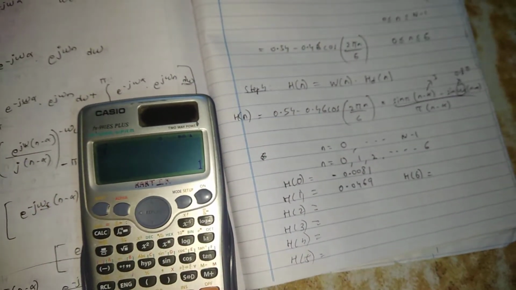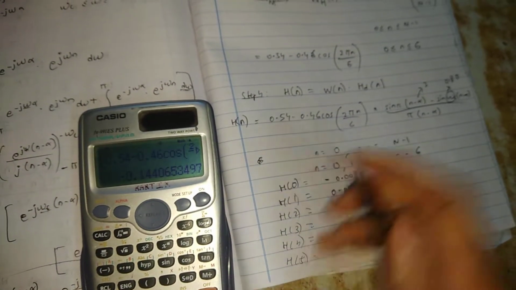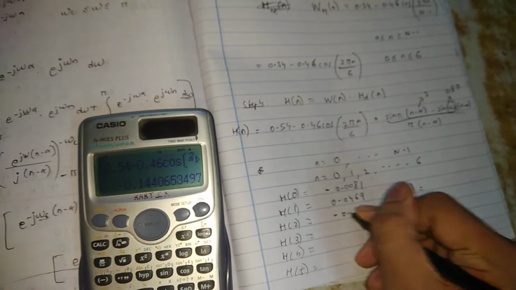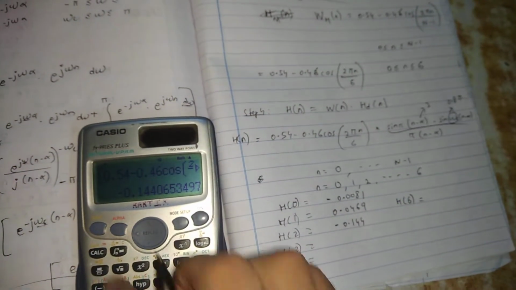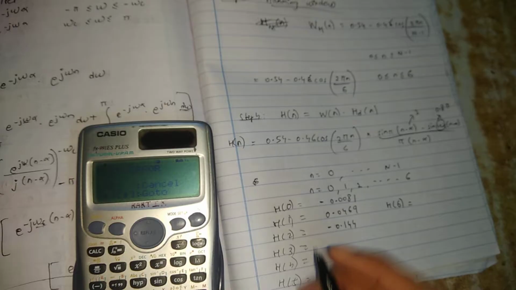Okay, similarly let's calculate it for calc 2. Minus 0.144. Calc 3 will be an error.